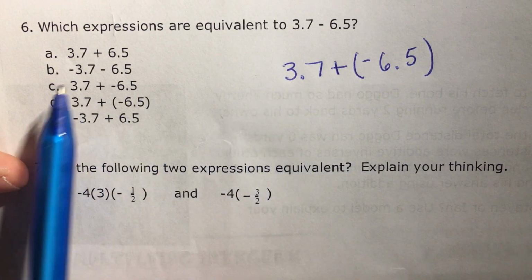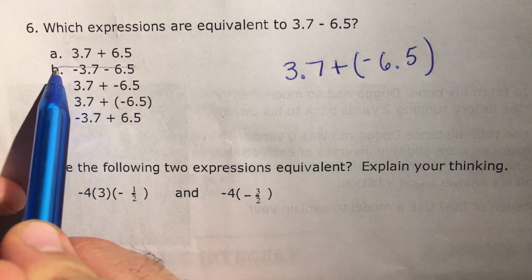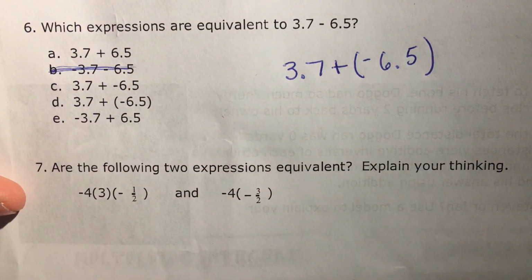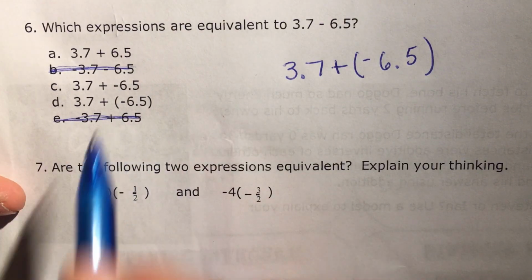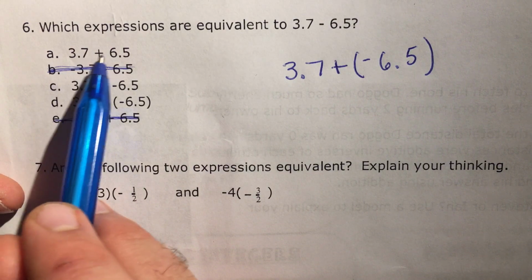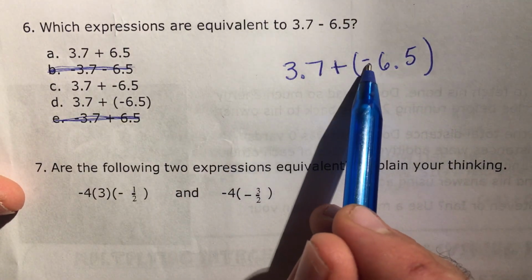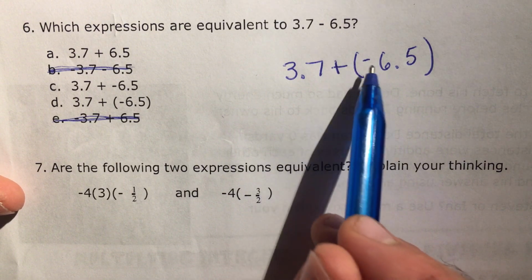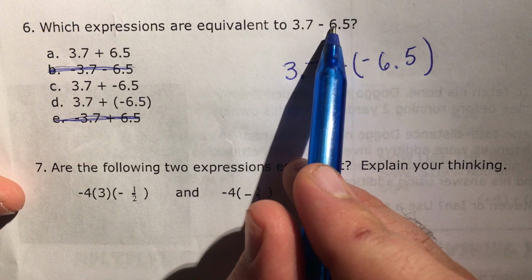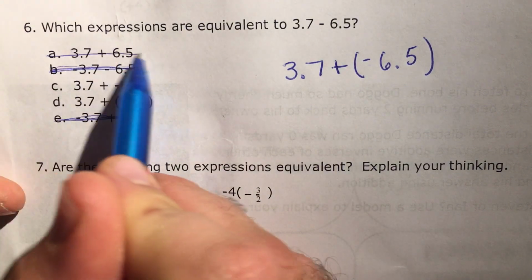I'm going to go ahead and take a look at these answers, and I know I can eliminate B because that's negative 3.7, and we don't change that first one. And I can eliminate E because that also is negative 3.7. Now, 3.7 plus 6.5, that does not work because they didn't change the positive 6.5 into the negative 6.5. So I know it cannot be A.